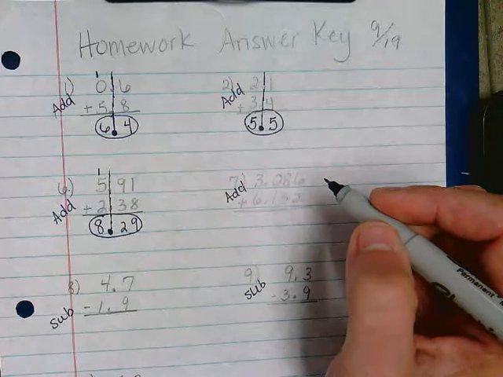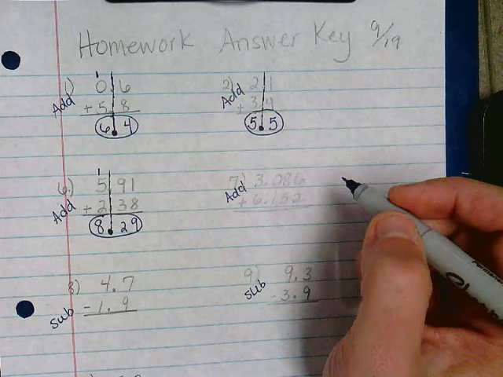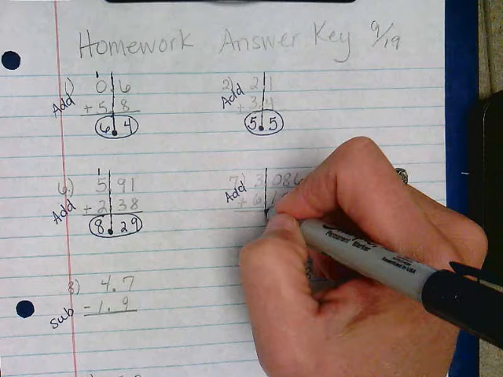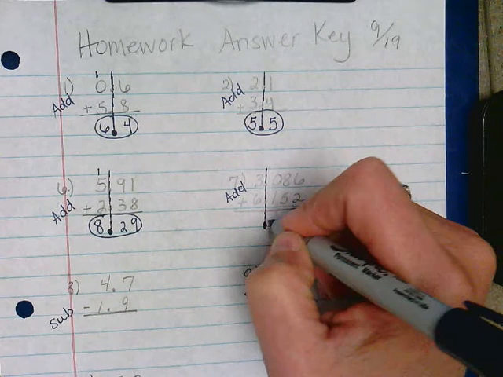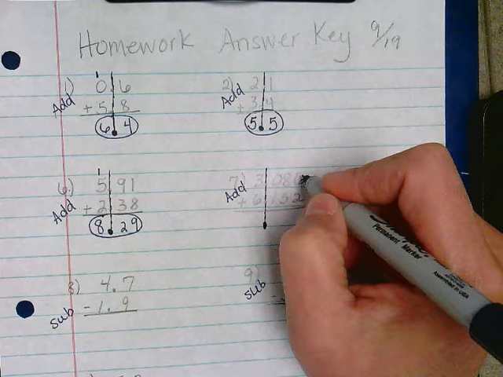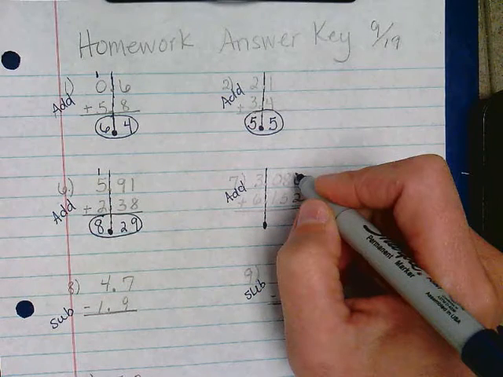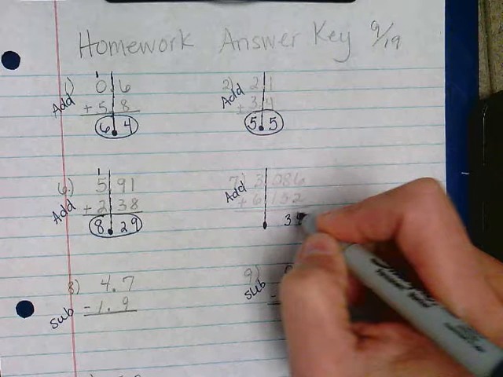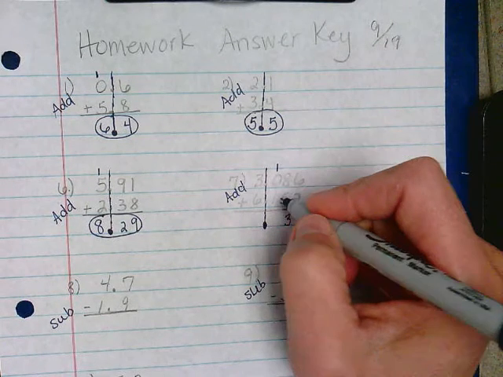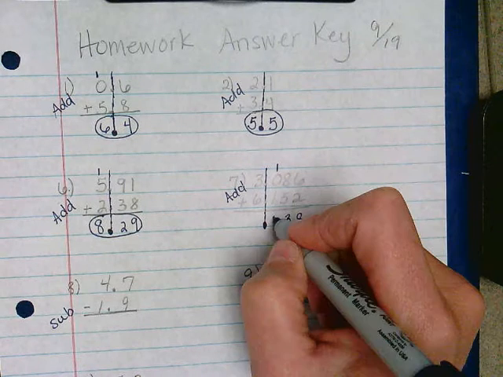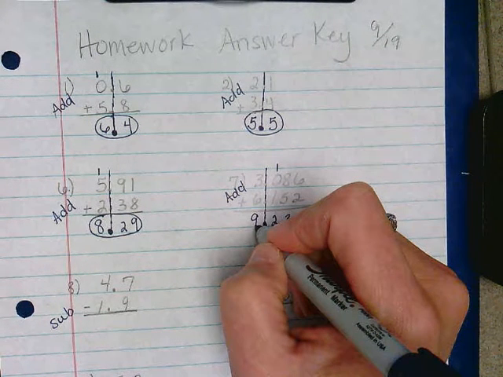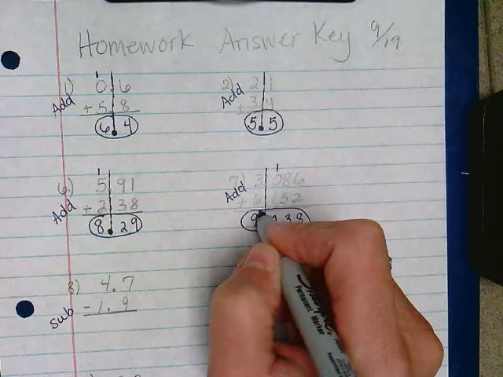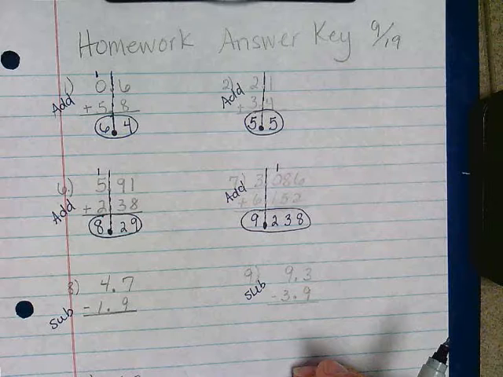Number 7, again, decimals lined up. Drop your decimal straight below. Start at the end. 6 plus 2 is 8. 8 plus 5 is 13. Carry your 1. 1 plus 0 is 1. Plus 1 more is 2. 3 plus 6 is 9. Your answer is 9.238, or 9 238/1000.